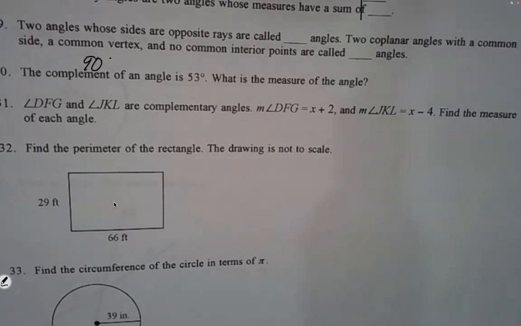That means a 90-degree angle. So we're taking 90 minus 53. And what did you say it is? 37. Okay? So that's all that one is. What is the measure? 37 degrees. Are we good with that one?